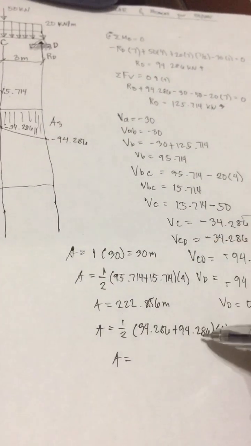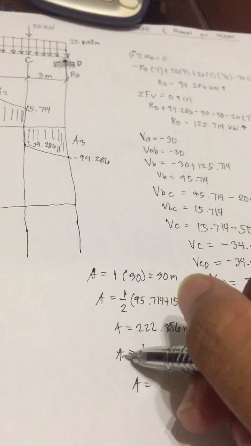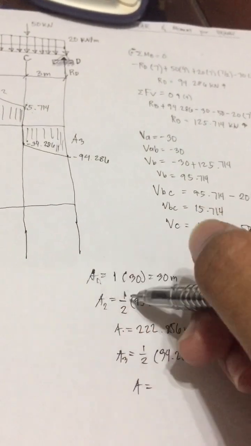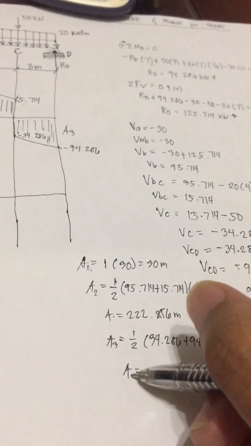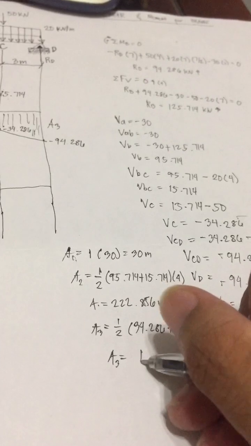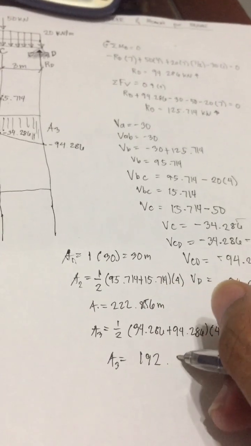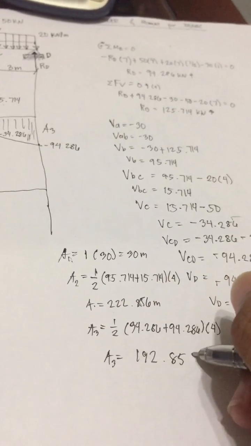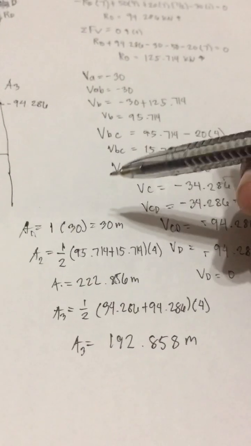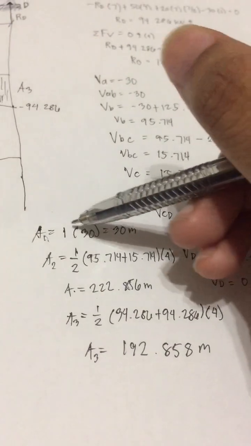So our area for this 3 is 192.858 meters.